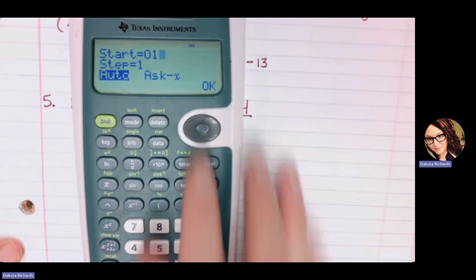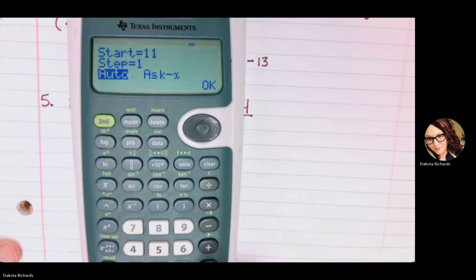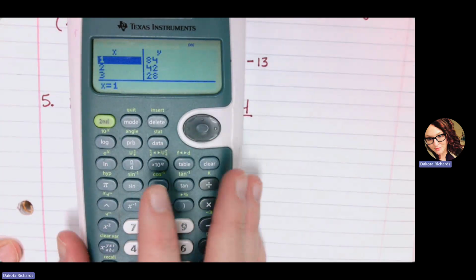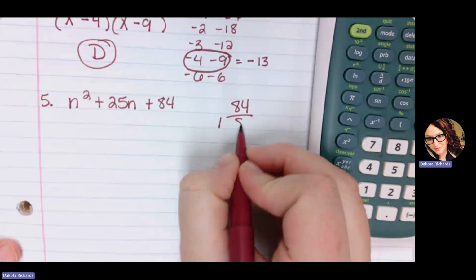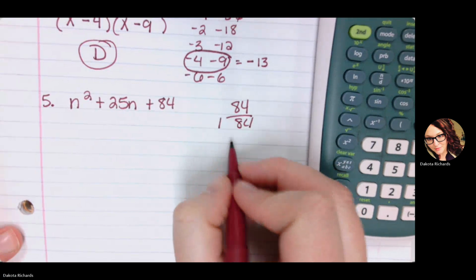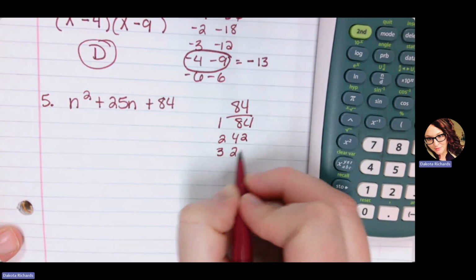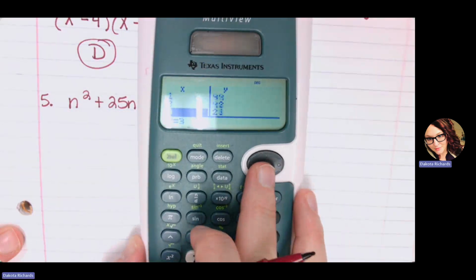We can start at 1. So we got 1 times 84, 2 times 42. So 1 and 84, 2 and 42, 3 and 28. We keep going down.